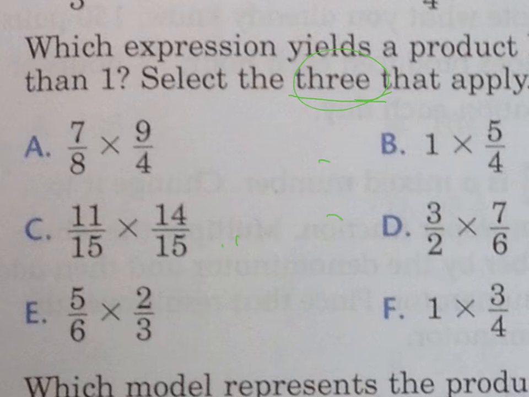So let's look at A. A will not simplify in any way, so let's just go ahead and multiply it out. We know 7 times 9 is 63, and then 8 times 4 is 32.